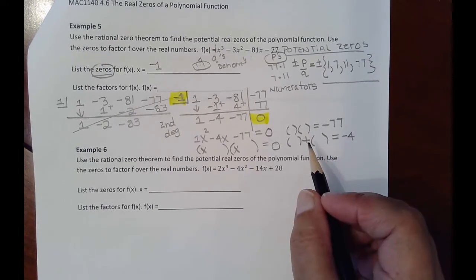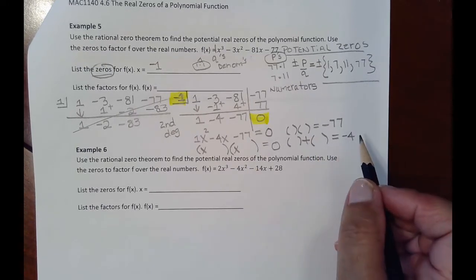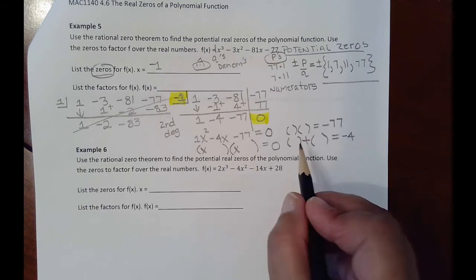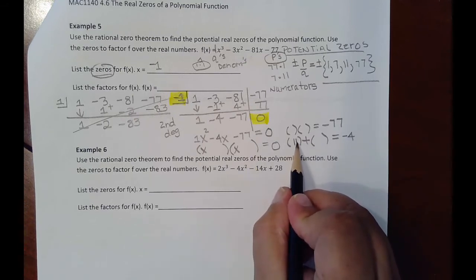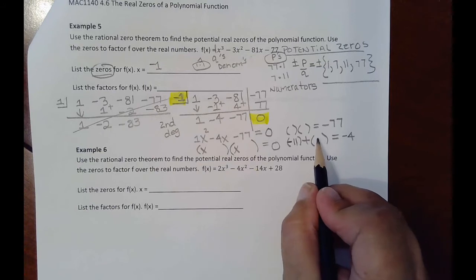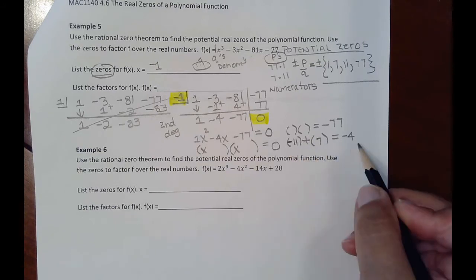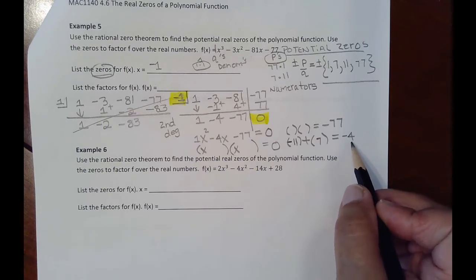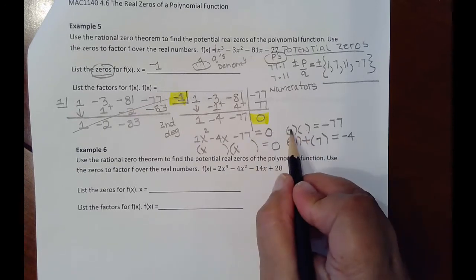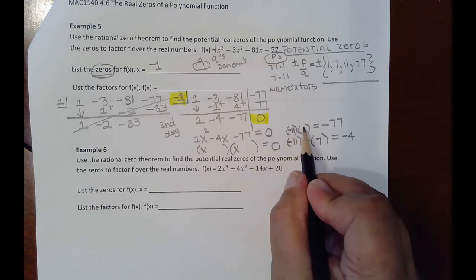Okay, and that would be 7 and 11. We have to make sure to get the negative on the right number. So if we let the larger number be negative, and the smaller number be positive, then when we add these, that sum will be negative. Okay, same thing here. The -11 and the 7 work.